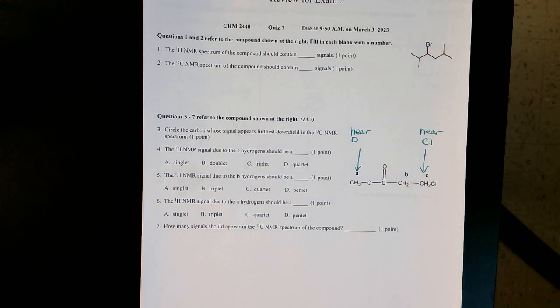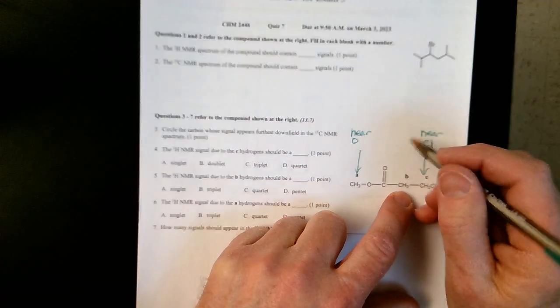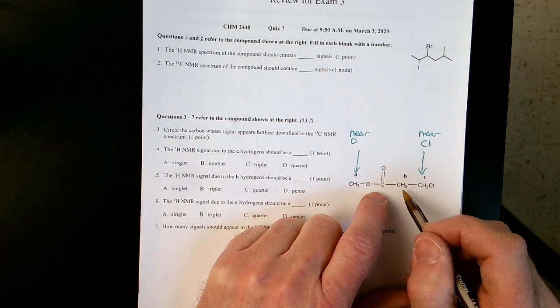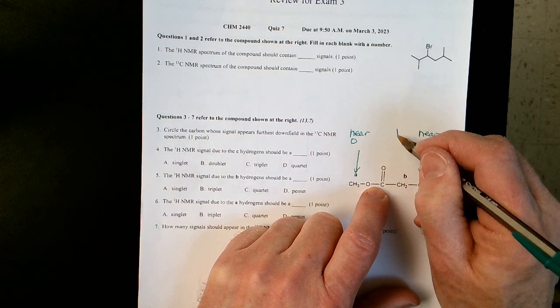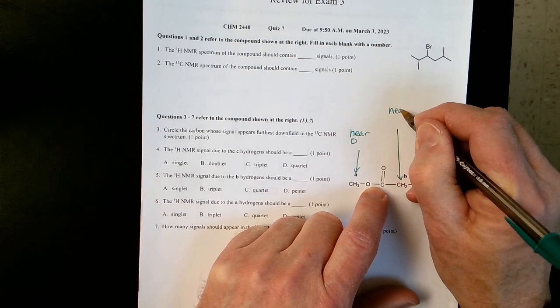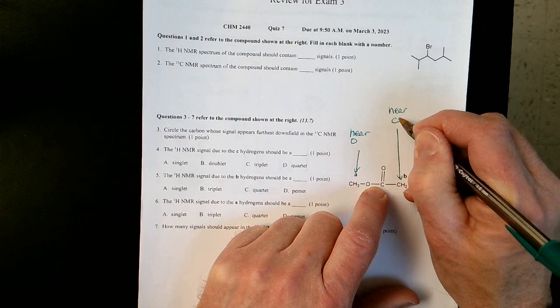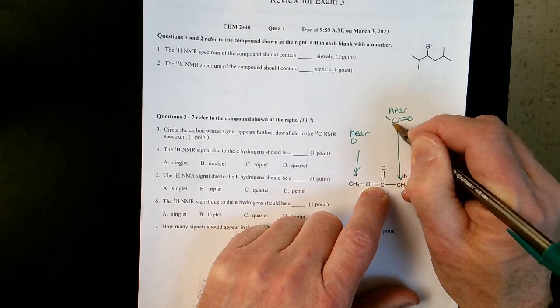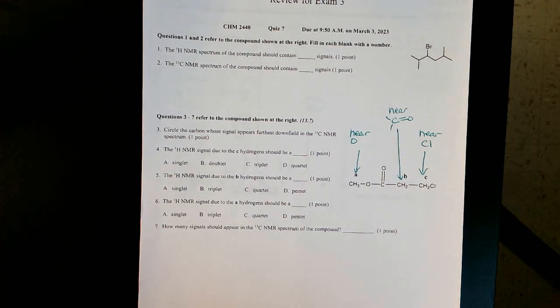How come it wouldn't be B? Like one of the options? This one right here. Yeah. Okay. This one is actually, let me work that in. This one is near to a carbon with a double bond on it. So yeah, you could kind of say that one's a candidate.